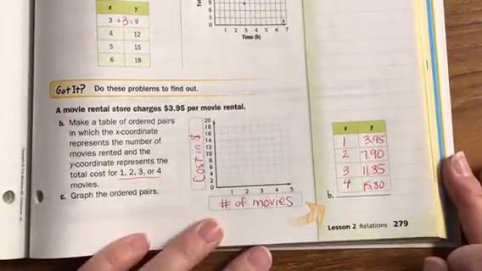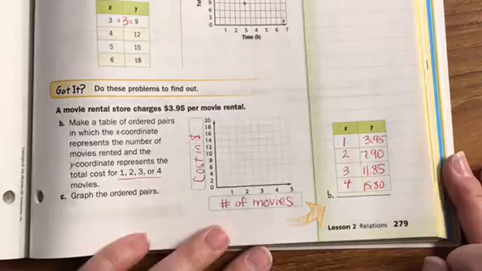Is this what you got so far? Yeah. Raise your hand if this is what you had so far. Yes, you guys are awesome.